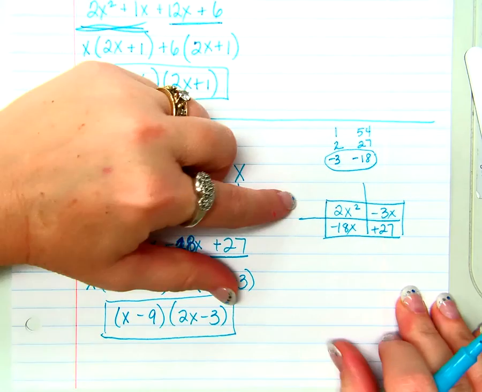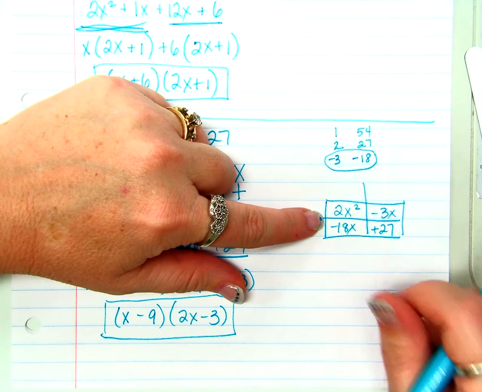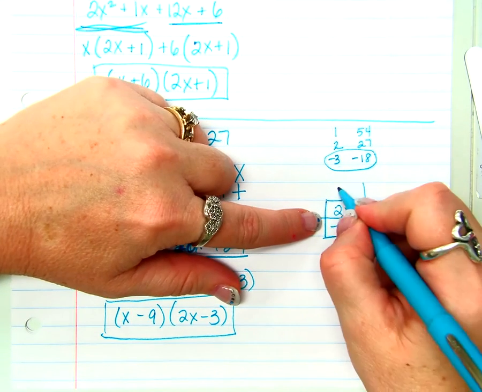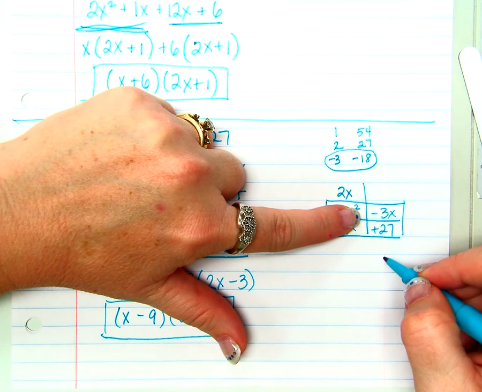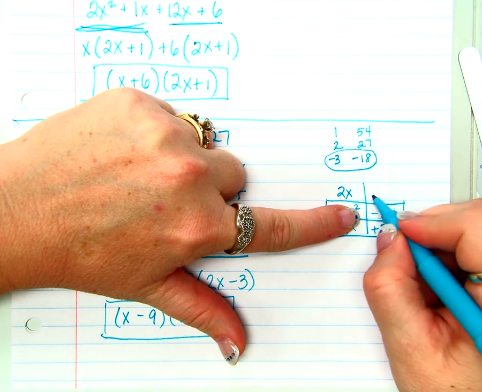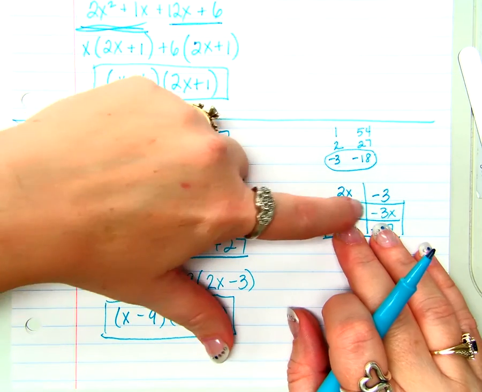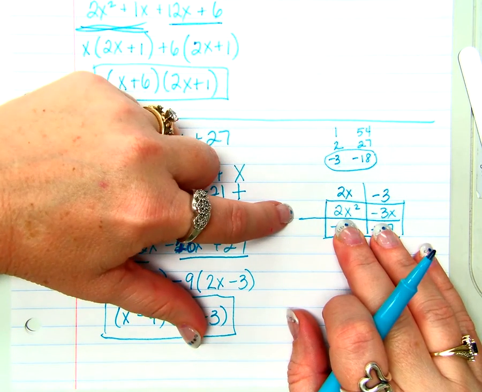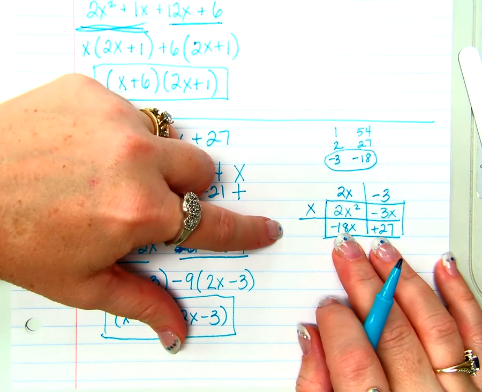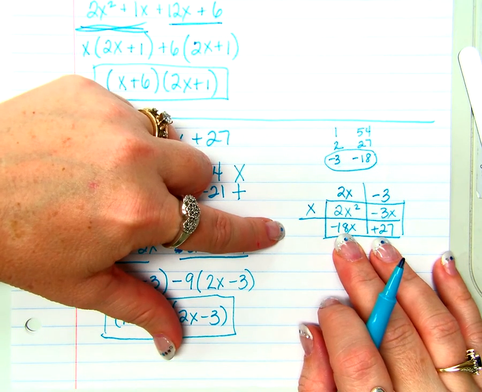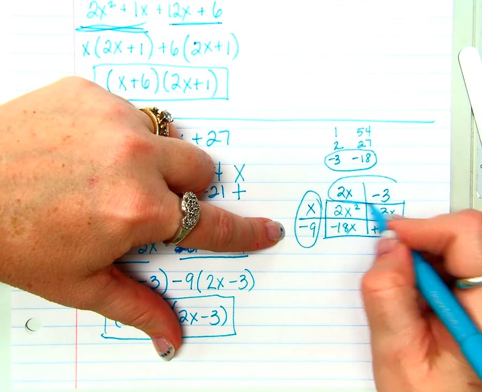And then you go backwards and you say, what do these 2 terms have in common? What are they both divisible by? 2x. What do these 2 terms have in common? What are they both divisible by? Negative 3. What do these 2 terms have in common? Or what are they both divisible by? An x. And what do these 2 terms have in common? What are they both divisible by? Negative 9. X minus 9, 2x minus 3.